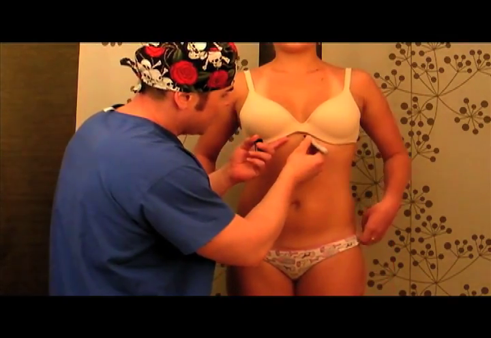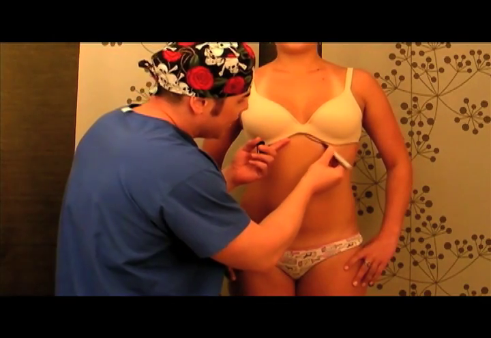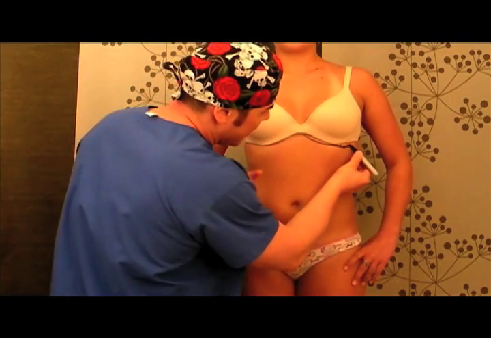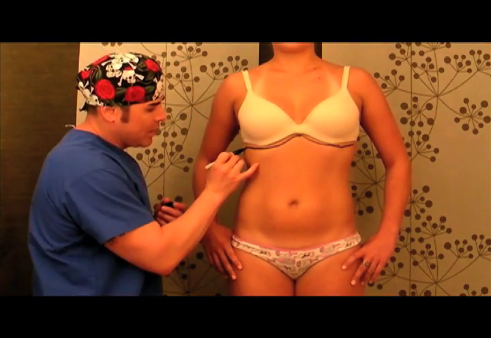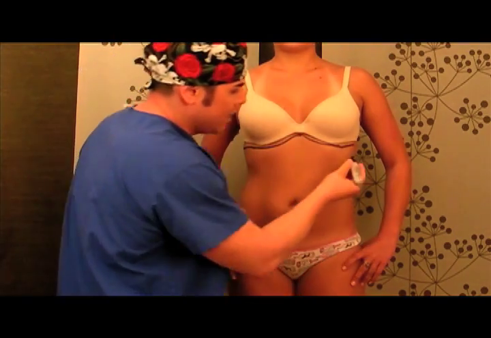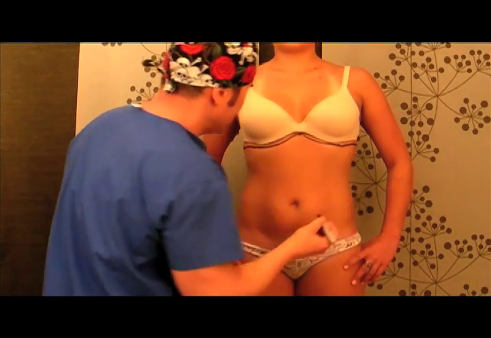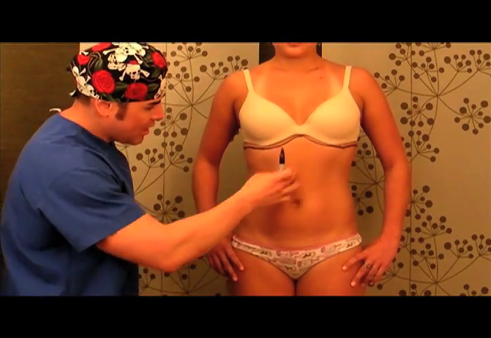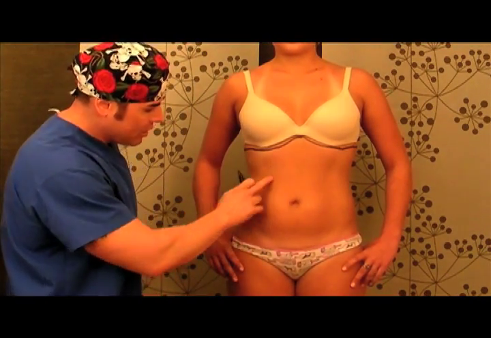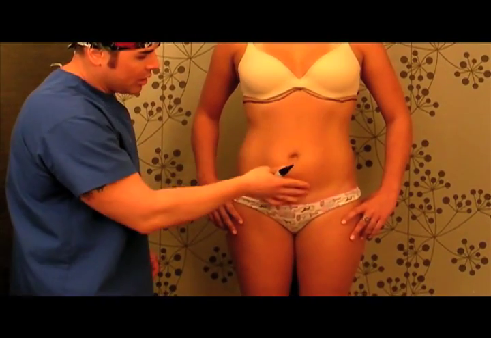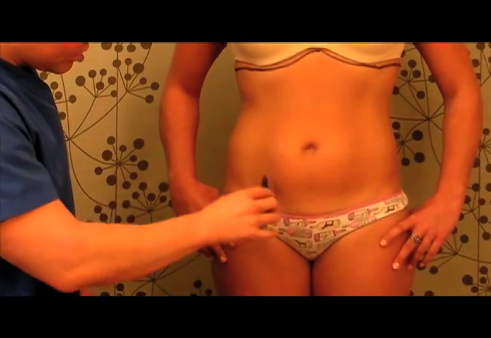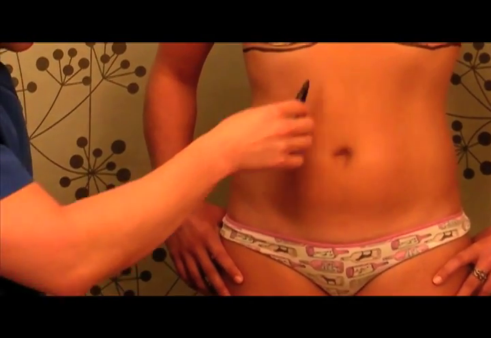I start out by outlining the inframammary area, which is pretty much the area underneath the bra strap. And I clearly take that line all the way to the back. The next thing I do is outline the epigastrum, and you can see clearly here the difference between the two. You have the upper part and the lower part. So generally I just follow the silhouette. She has a wonderful silhouette to follow.